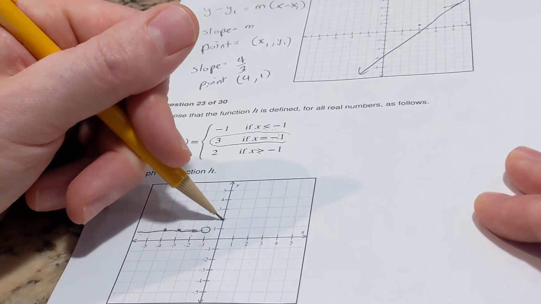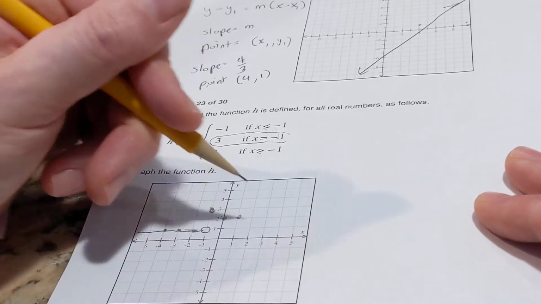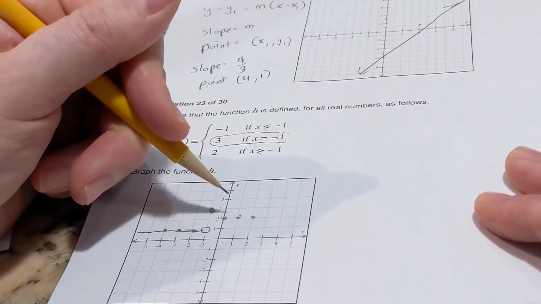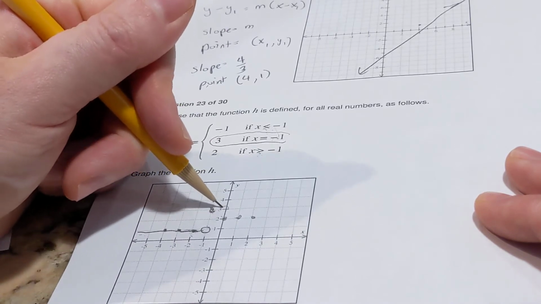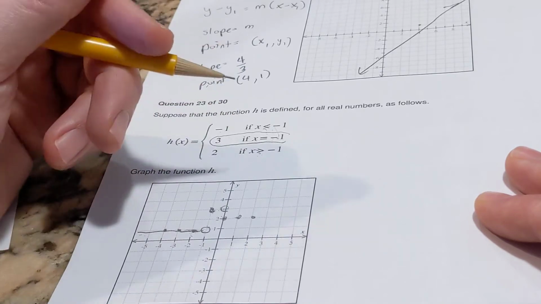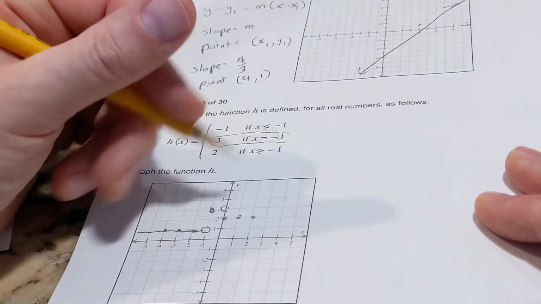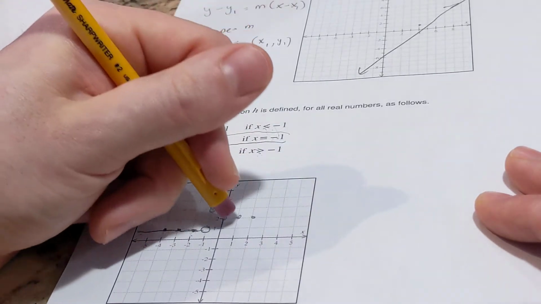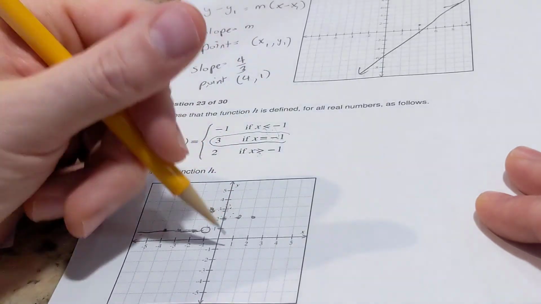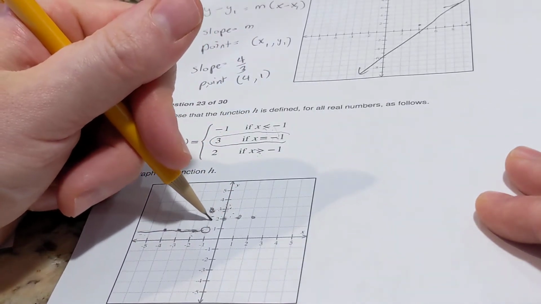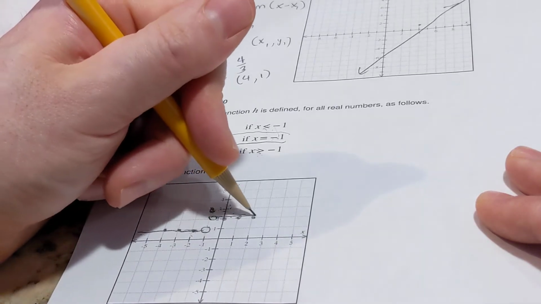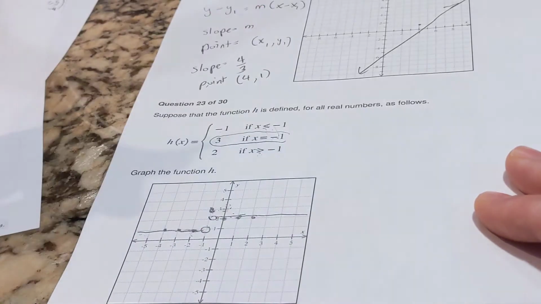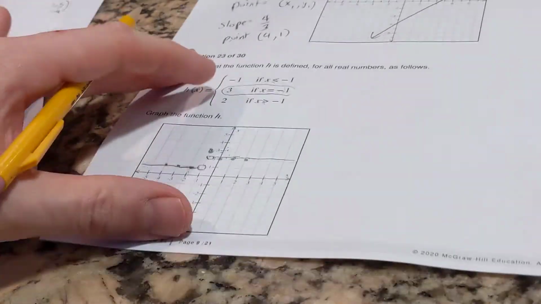So at 0, we're going to be at 2, 1, we're going to be at 2, 2, we're going to be at 2, etc. Okay, but we have a jump from here to here, so we're going to have to put an open circle over, sorry, not over there, over there, okay, to connect everything. All right, and that's your answer there.